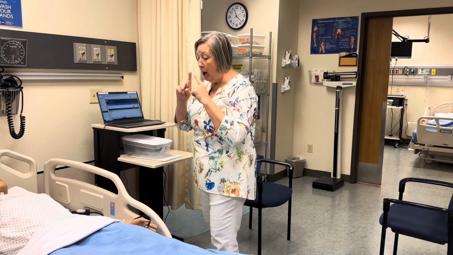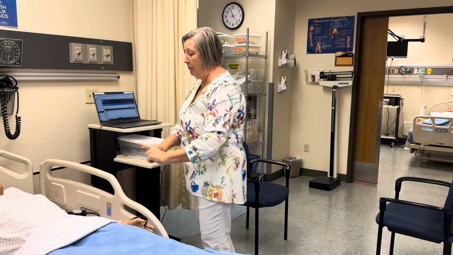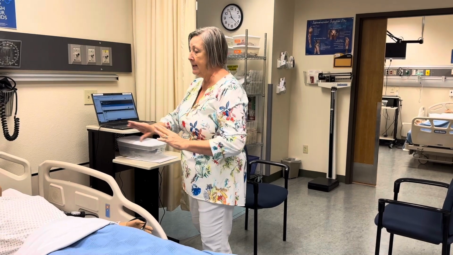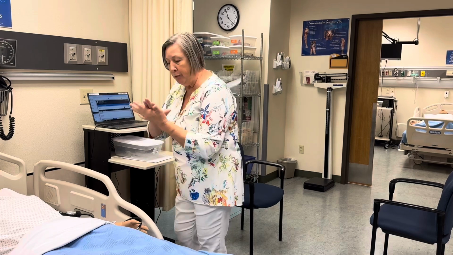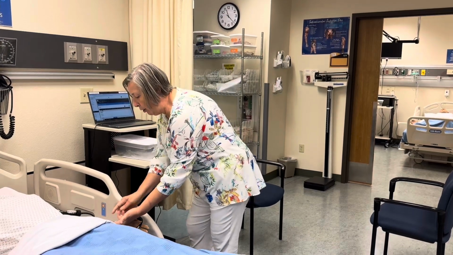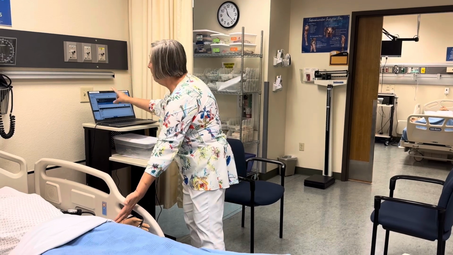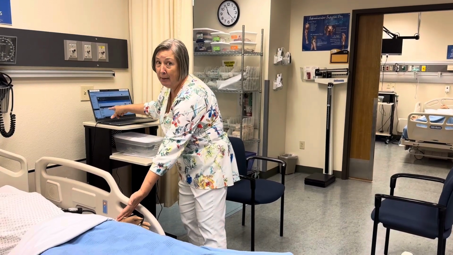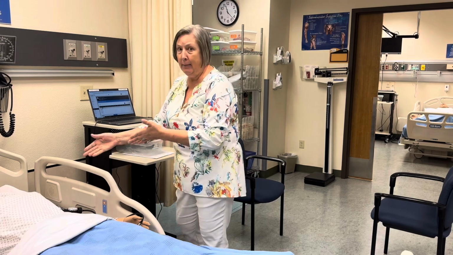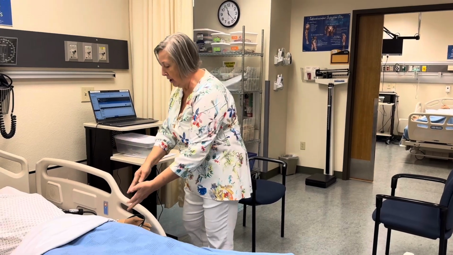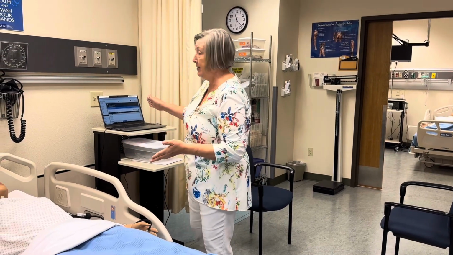So you are checking the name and date of birth in 2 different ways, and you're using the patient and you're using the computer. So your hands are clean, you're looking at the armband, you're asking the patient, and then you are comparing it to the chart. This is really important. It's a really good habit to get into very early so that you make sure that everything matches up.